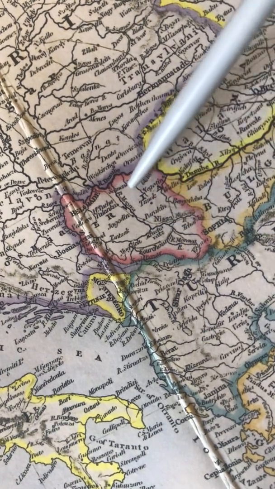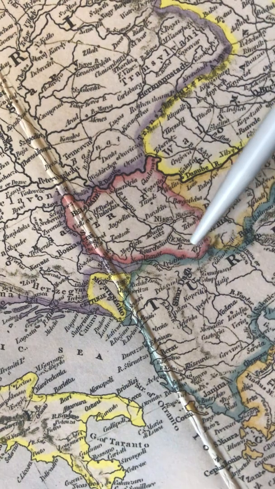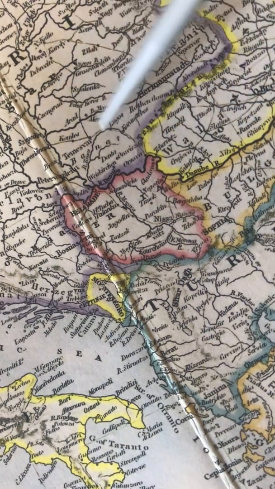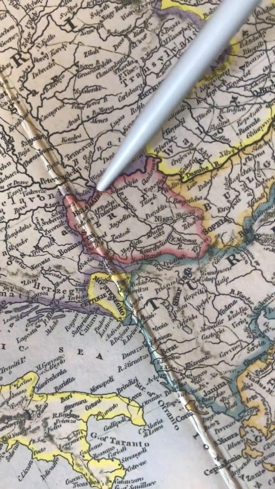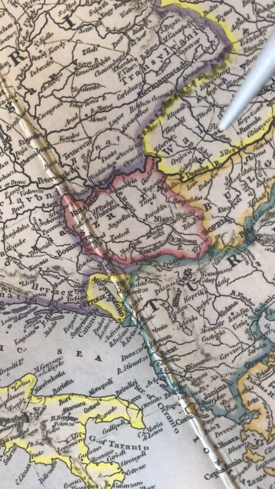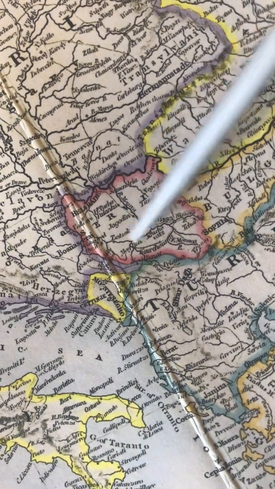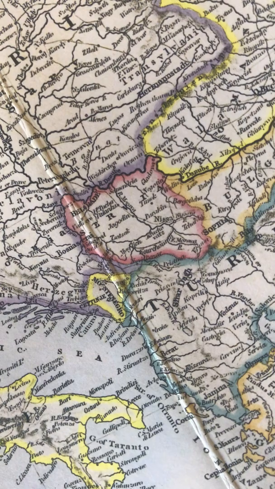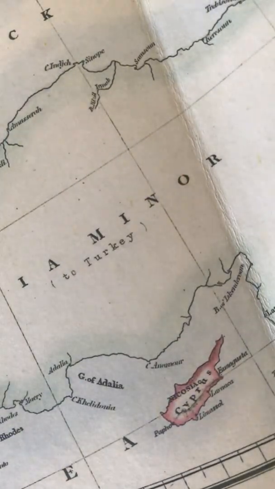We have many rivers running through it. We have the river Morawa, yeah, there running through and joining the river Danube. So this nation has its border with Austria-Hungary with the Danube River, and its border with Romania or Moldova, depending on what you would like to call it. But yes, we have Servia here. Now, moving on to the very, very last country on our list, the country of Cyprus.